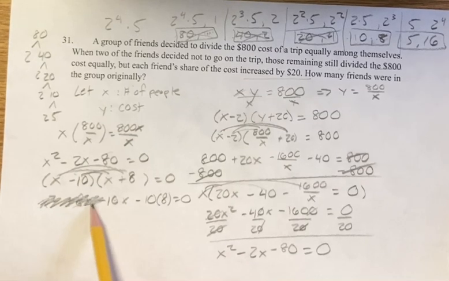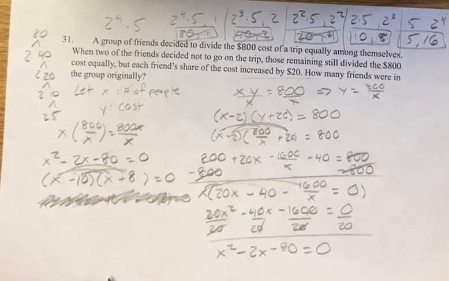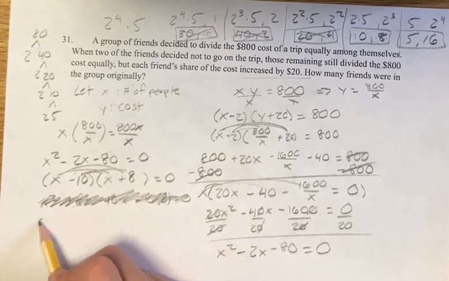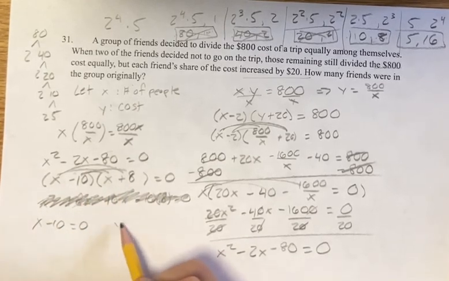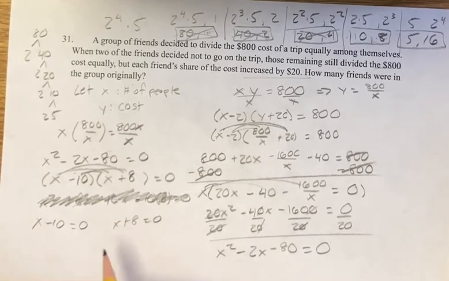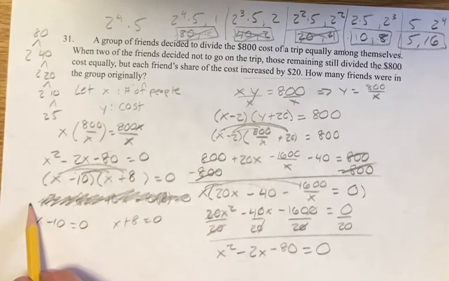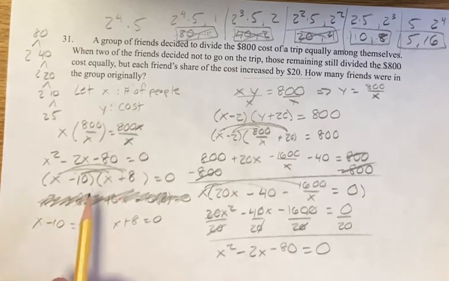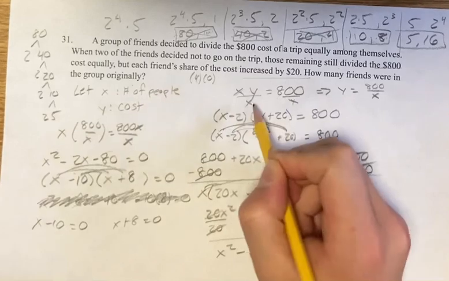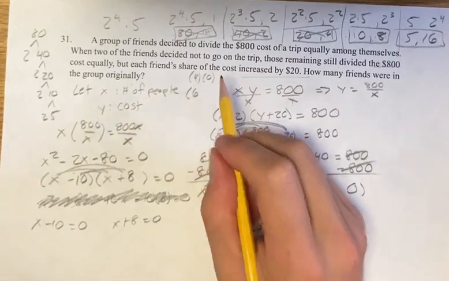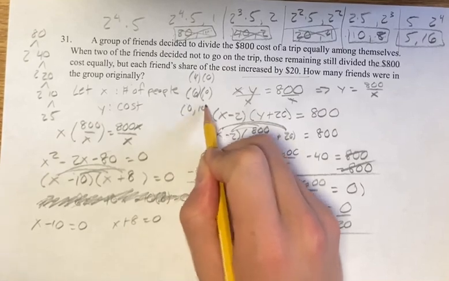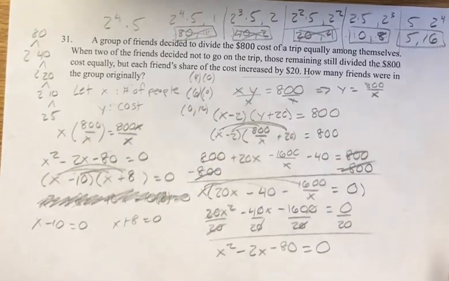Just ignoring this step because we're not undoing it. This is what we want. We know that for these two things to multiply to 0, either x minus 10 has to be equal to 0, or x plus 8 has to be equal to 0. And why is this the case? Well, if you have two numbers multiplying by each other, one of them has to be 0 for them to multiply to 0, right? If you have 4 times 0, that's 0. If you have 6 times 0, that's 0. If you have 0 times 10, that's 0.